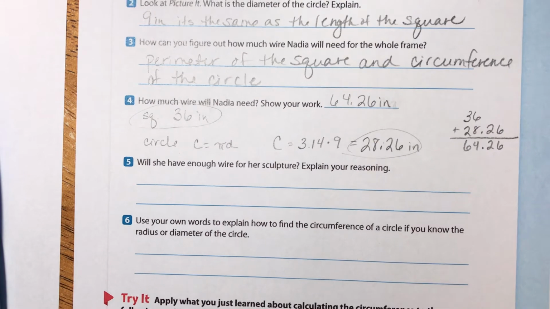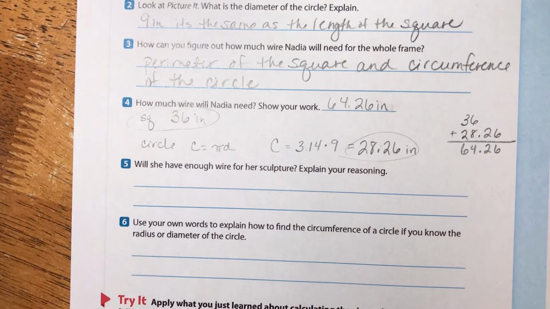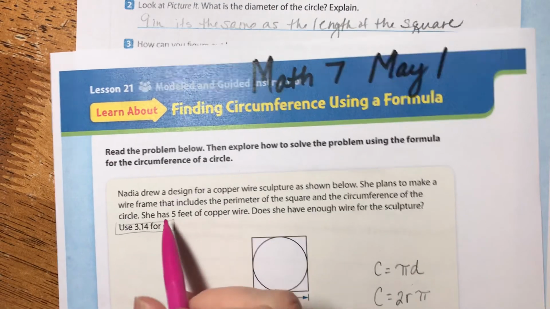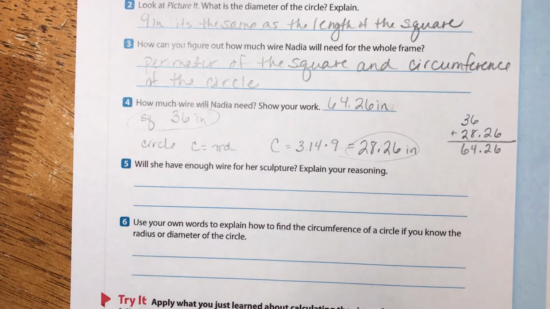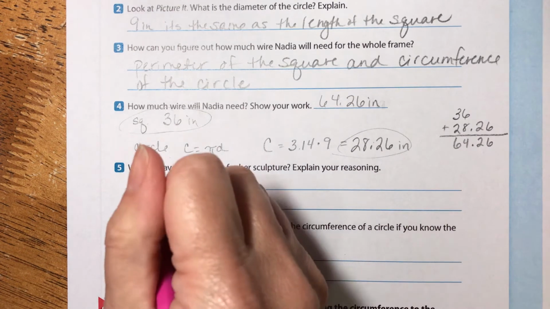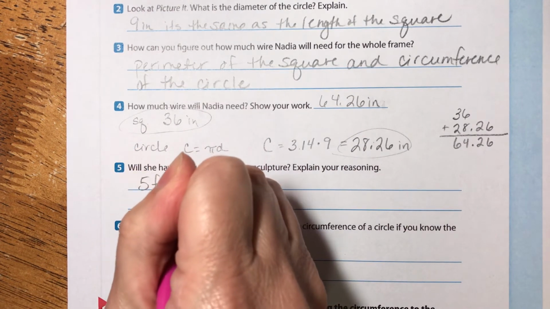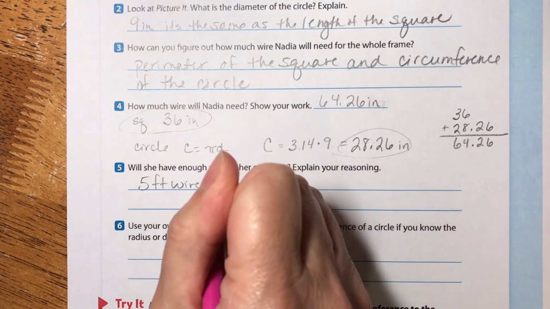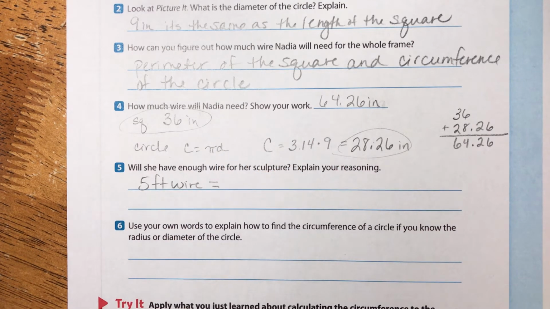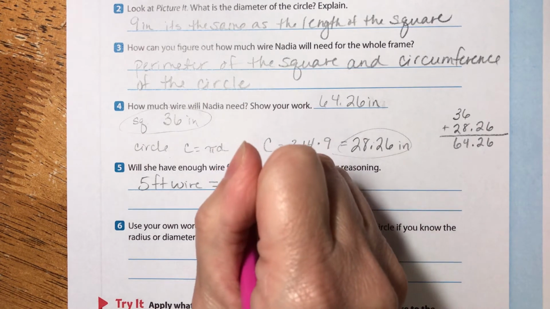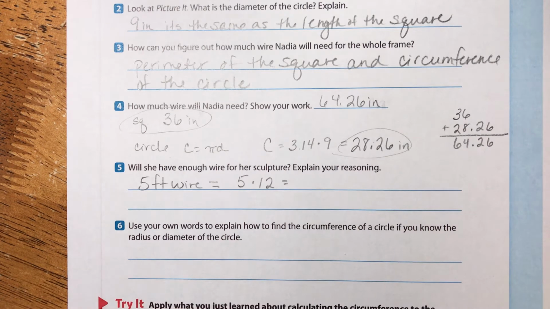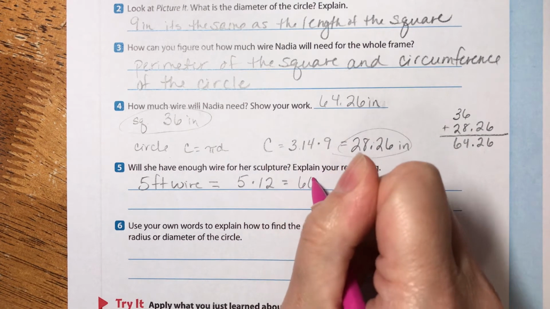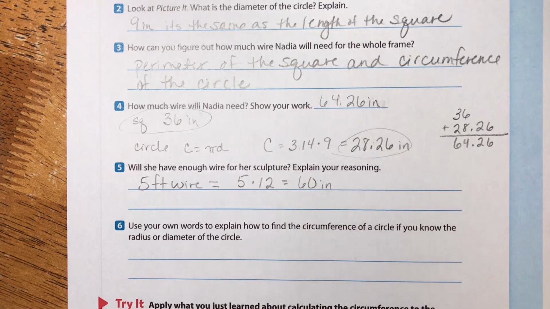Will she have enough wire? Well, how much does she have? Let's go back to the original problem. She has 5 feet of copper wire. All right, how many inches would that be? How many inches in a foot? Yes, 12. So I need to do 5 times 12. So 5 times 12 is what? She has 60 inches of wire.